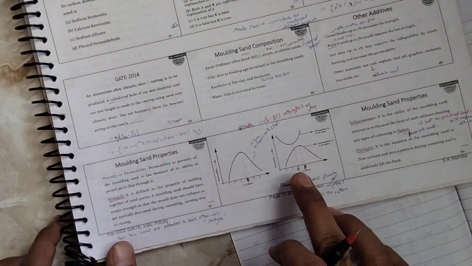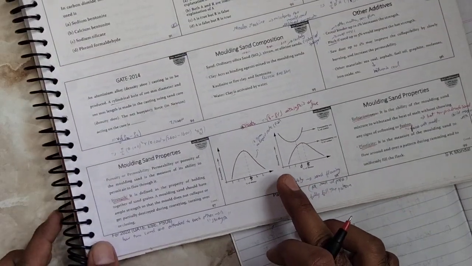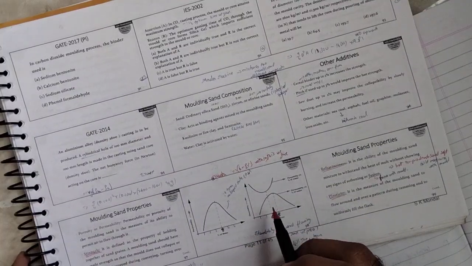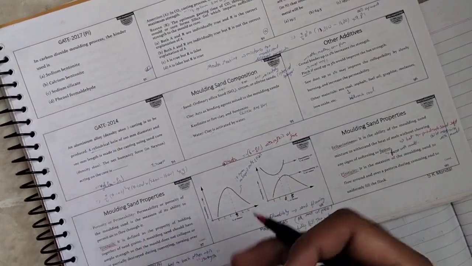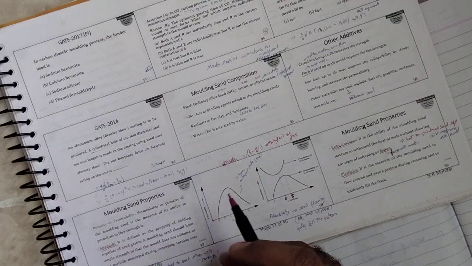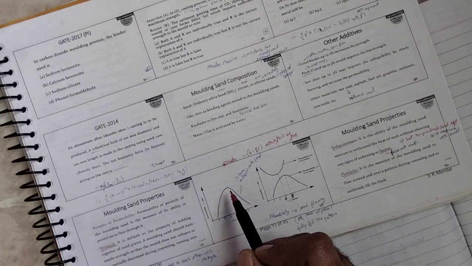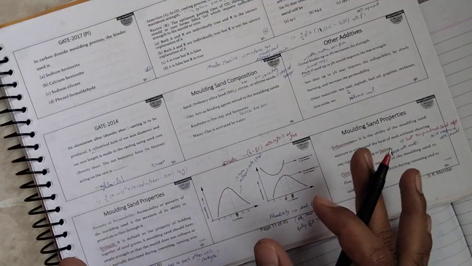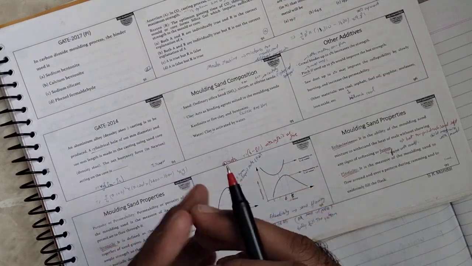so the next thing you can see here is permeability as well as flowability. For example, when you add water, you can see the permeability increases. It means the air tends to go outside, but whenever you add an extra amount of water, the entire permeability decreases and it does not allow any air to go outside.